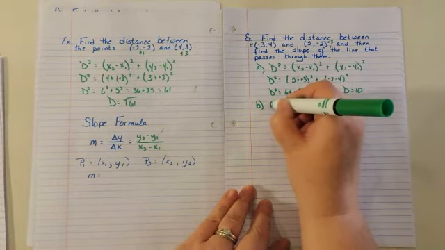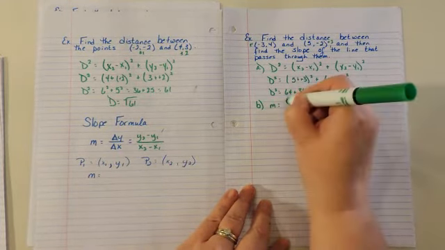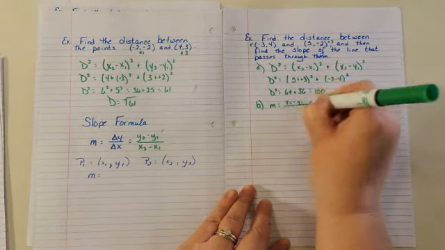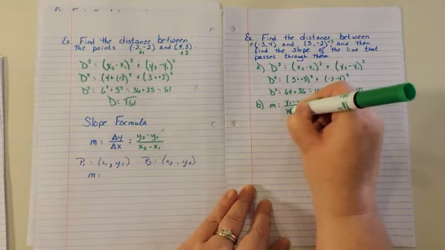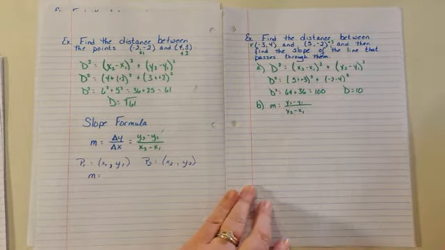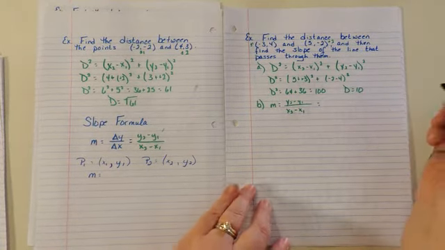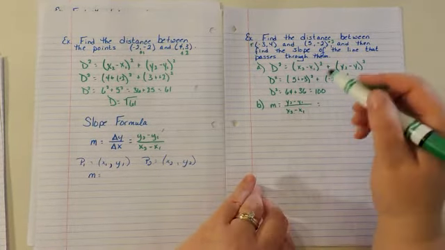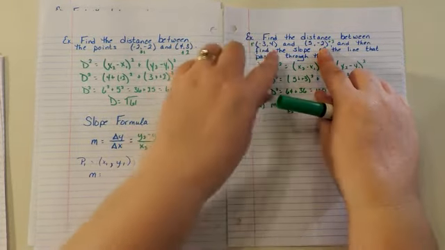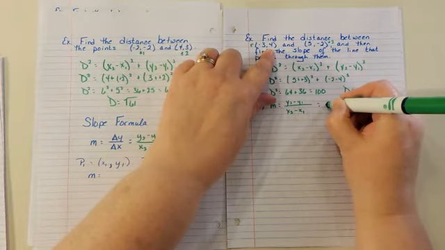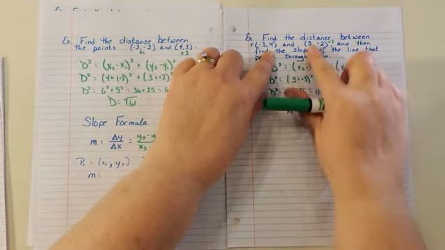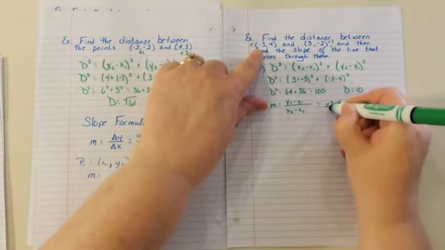The slope is the difference in y, y2 minus y1, over the difference in x, so x2 minus x1. Okay? So we'll use the same points as 1 and 2. So we're going to start with the y's this time and say negative 2 minus 4 over 5 minus negative 3.